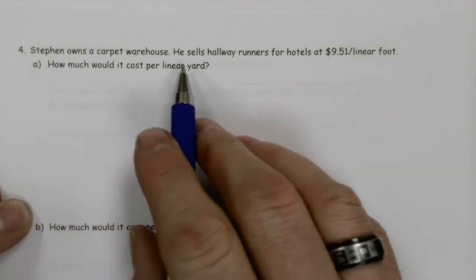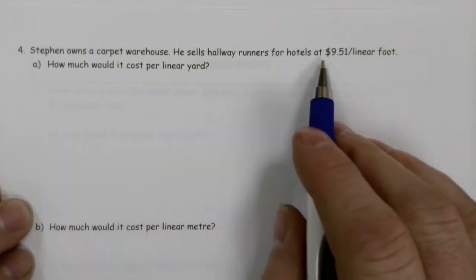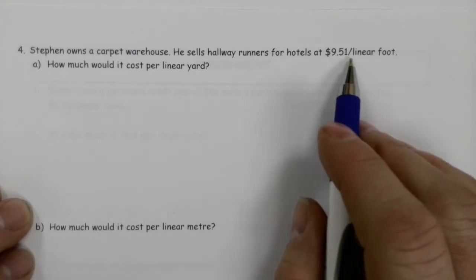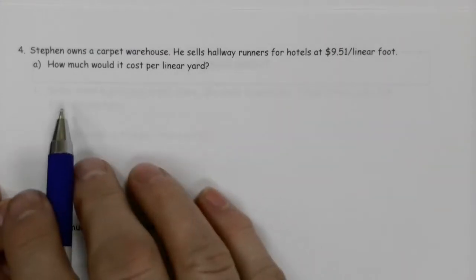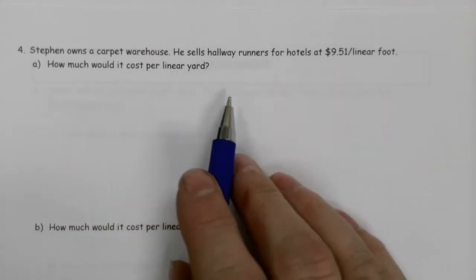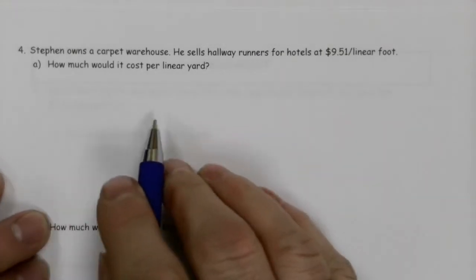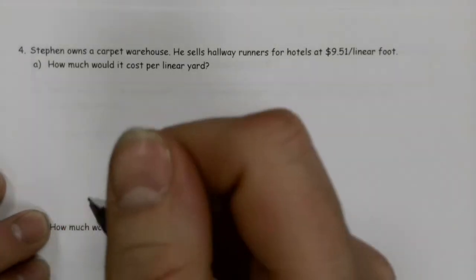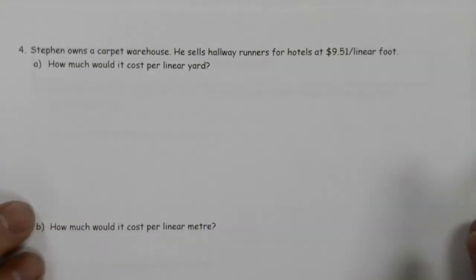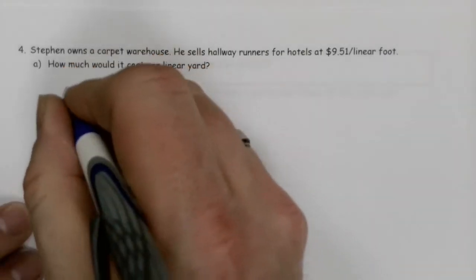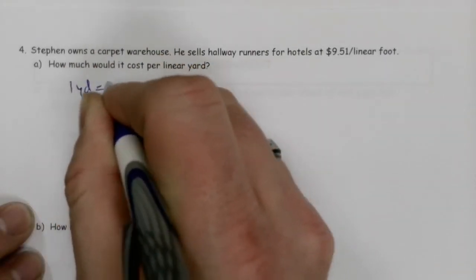Stephen owns a carpet warehouse. He sells hallway runners for hotels at $9.51 per linear foot. So how much would it cost per linear yard? Okay, so we know that 1 yard is equal to 3 feet.